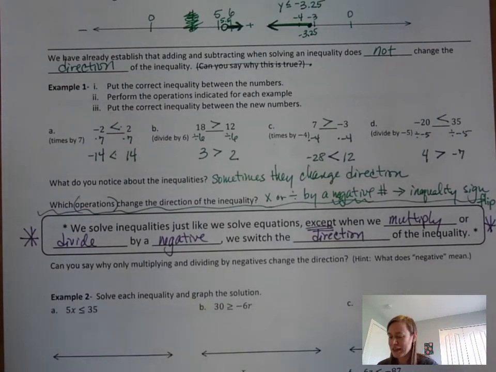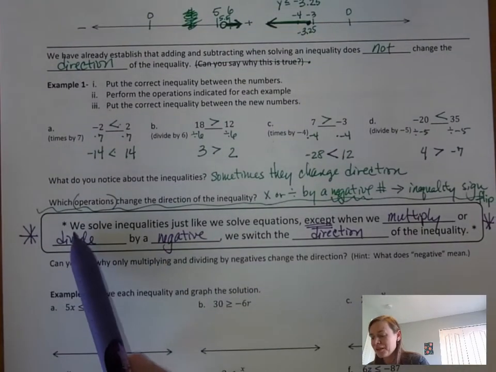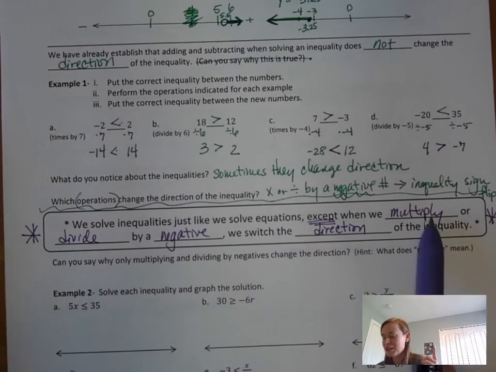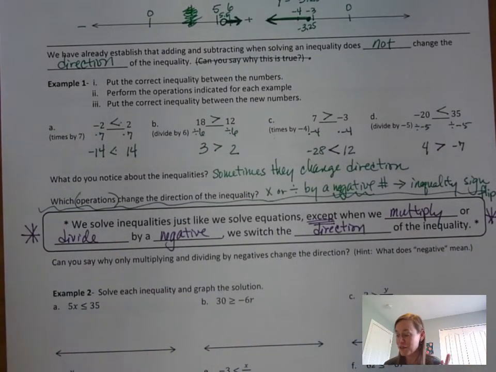All right, so let's read this one more time because you've got to remember this. Not only do you have to remember it, that's only half the battle. The other half the battle, besides memorizing it, is actually remembering to use it when these cases arise. And we'll do a little practice here in a second. Okay, read it with me one more time. We solve inequalities just like we solve equations, except when we multiply or divide by a negative, we switch the direction of the inequality.